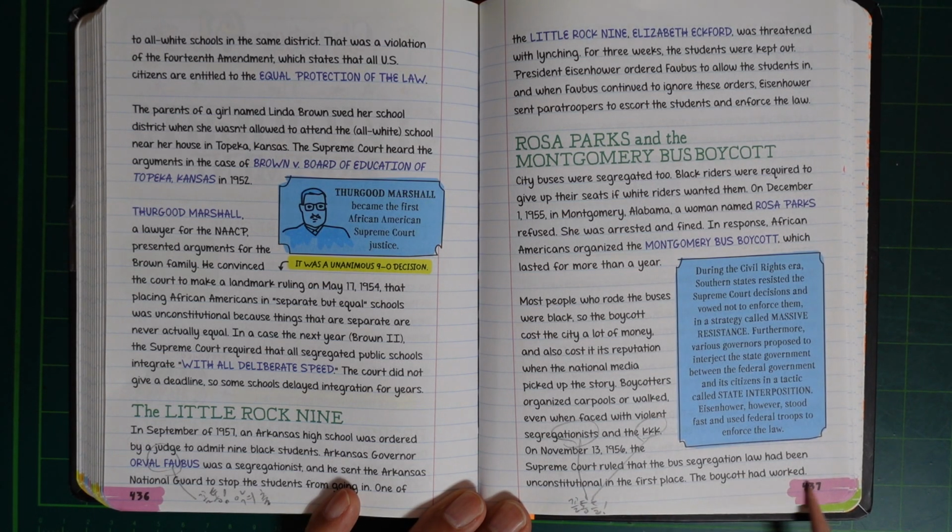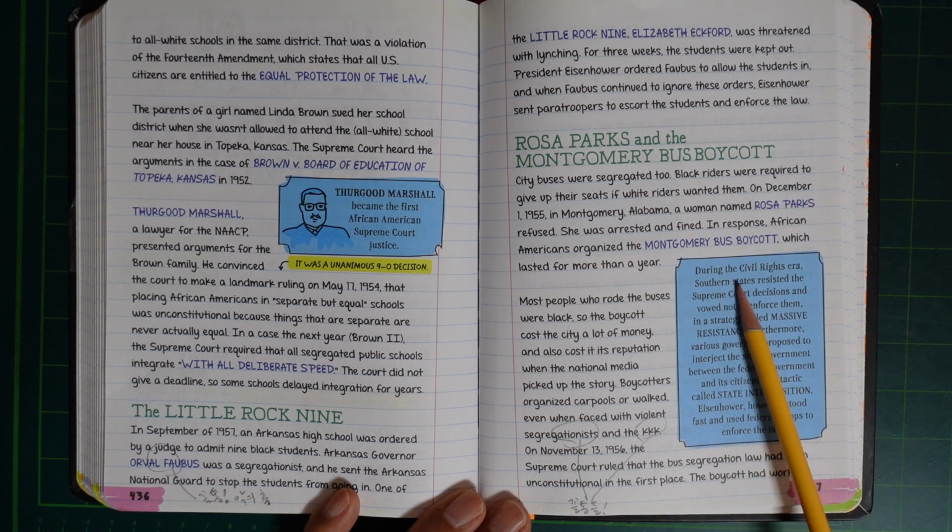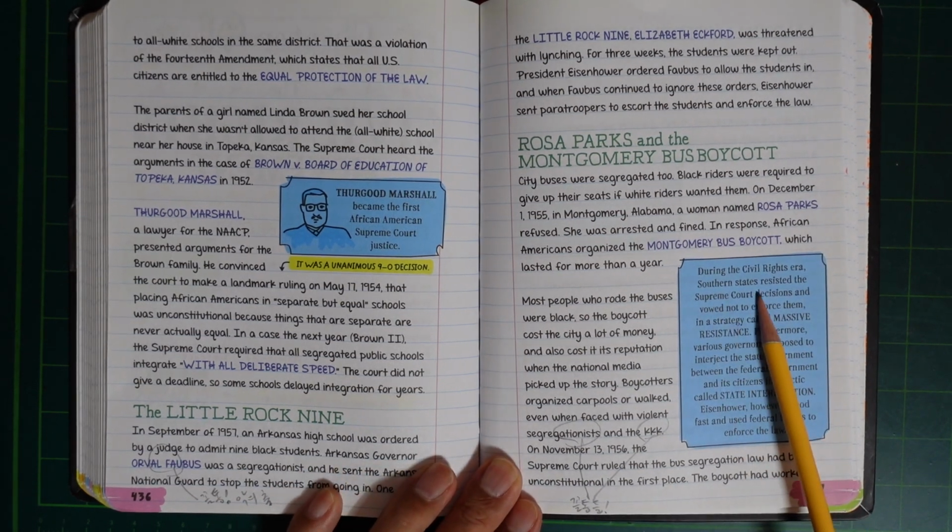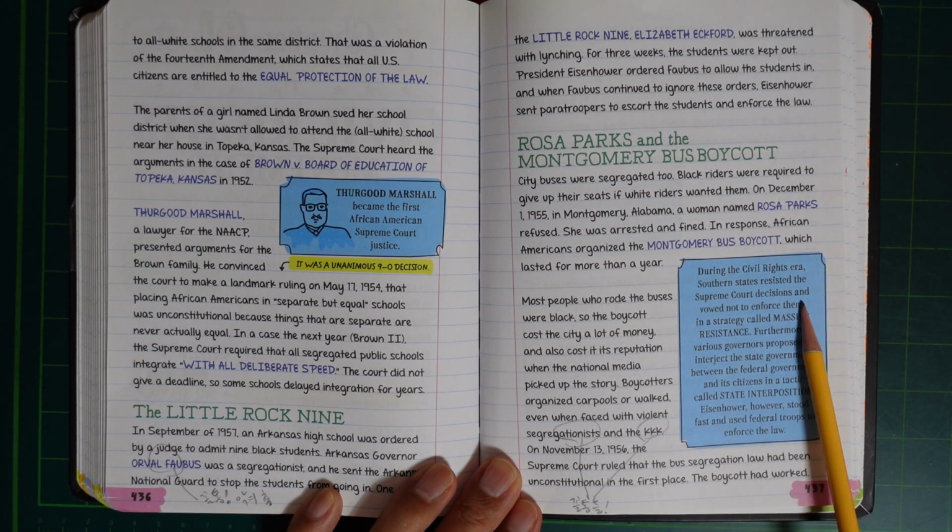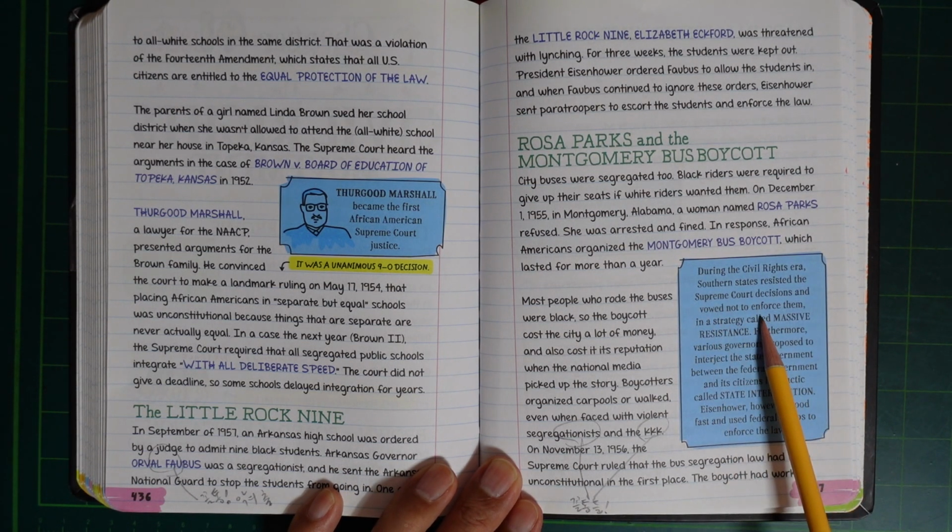The boycott had worked. During the civil rights era, southern states resisted the Supreme Court decisions and vowed not to enforce them in a strategy called massive resistance. Furthermore, various governors proposed to interject the state government between the federal government and its citizens in a tactic called state interposition. Eisenhower, however, stood fast and used federal troops to enforce the law.